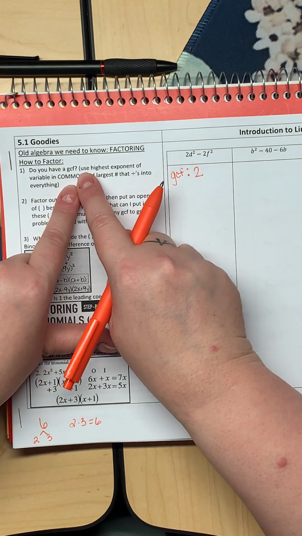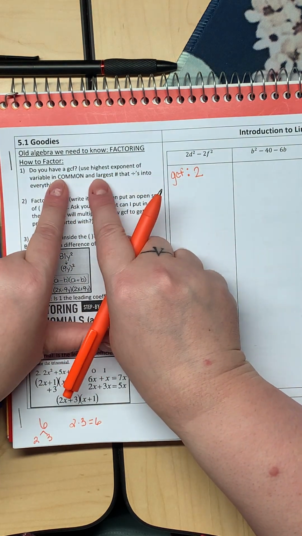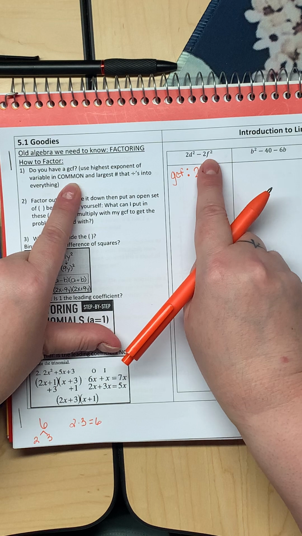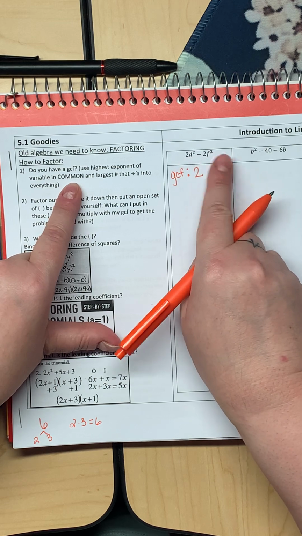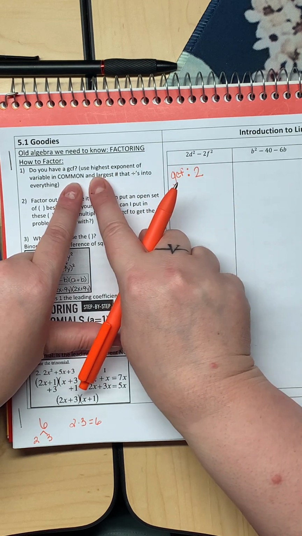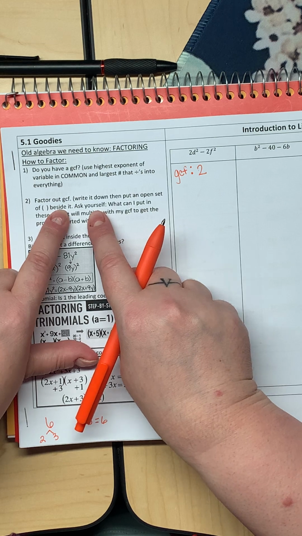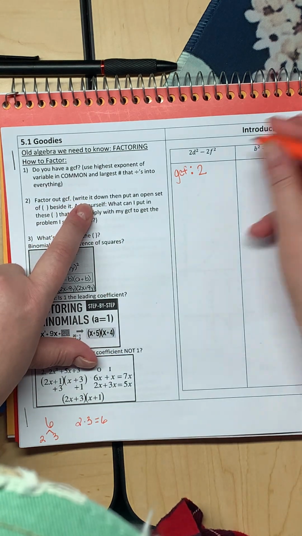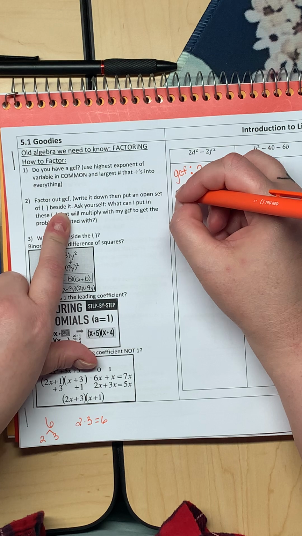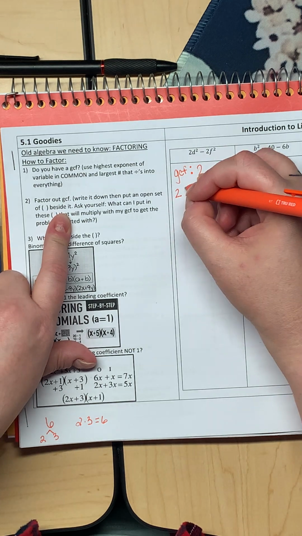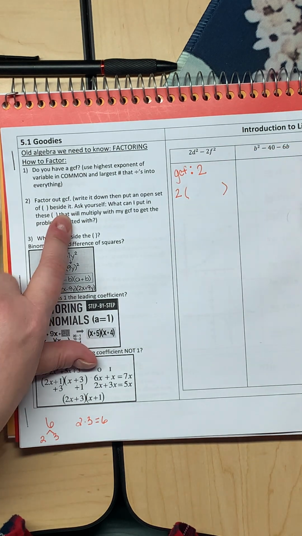It says, use the highest exponent of the variable in common. Well, there's no letter in common between these two. They're different. So we're done with step 1. Step 2 says factor out the GCF. Write it down, then put an open set of parentheses beside it. 2 is my GCF, then write an open set of parentheses beside it.